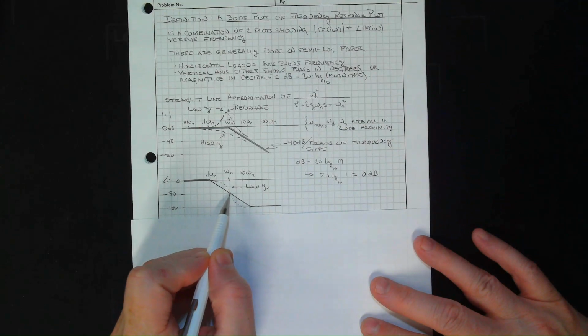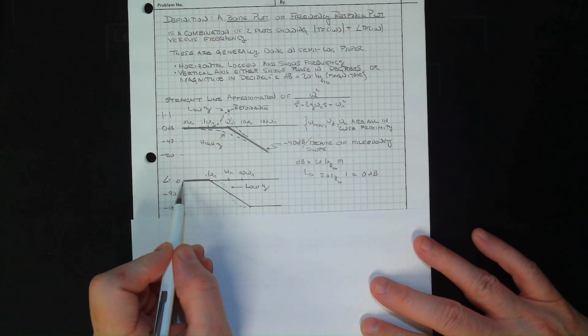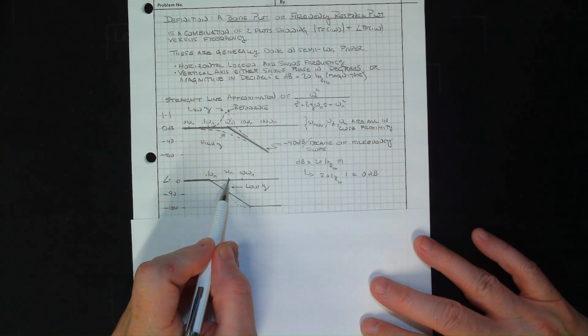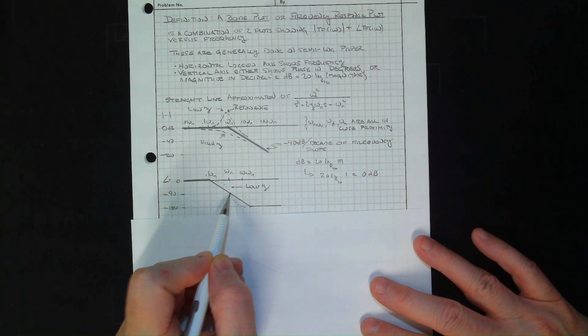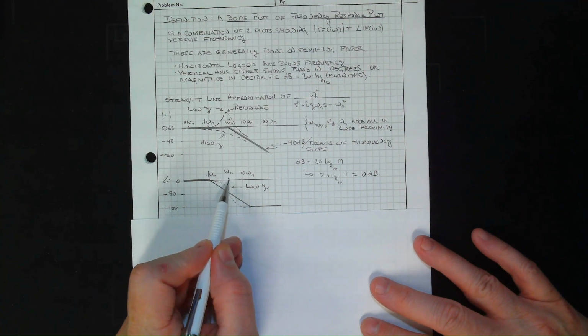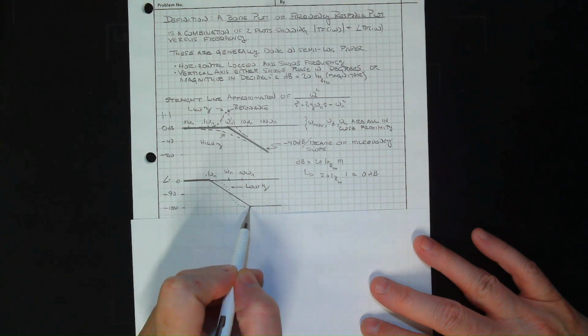At the natural frequency, you lose half. So we're going to go at 0 up to 1/10 of omega n, and then we'll drop 90 as we go from 0.1 of omega n to omega n. And then at 10 times that, we'll finish dropping.